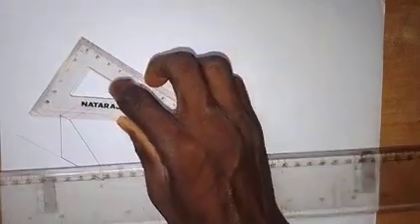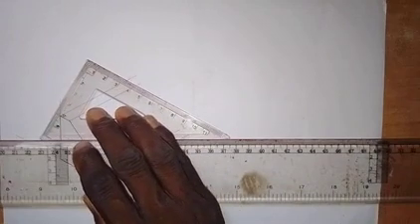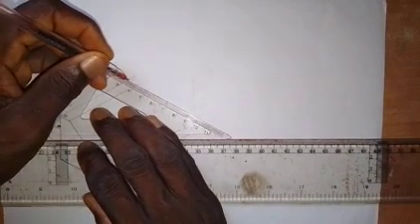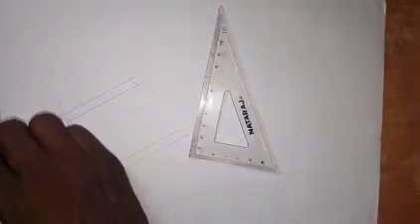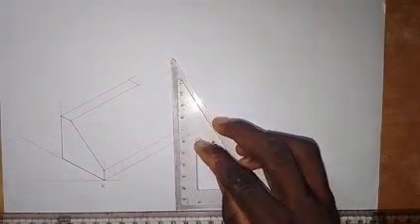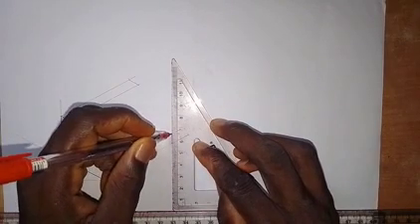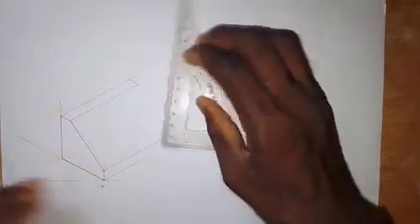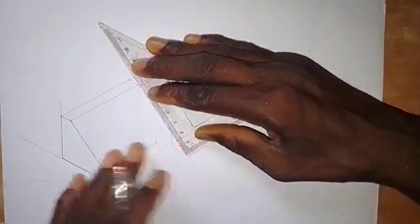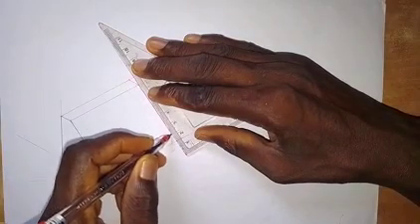At this point I'm going to draw a line in this direction with my 30-degree set square, and then coming down here, I will draw a vertical line at this point where we have 60, this vertical line. Then I'm going to join these 2 points together like this to produce a non-isometric line.